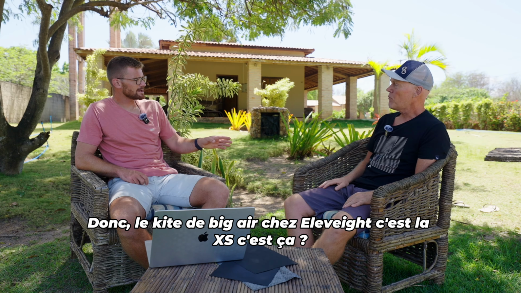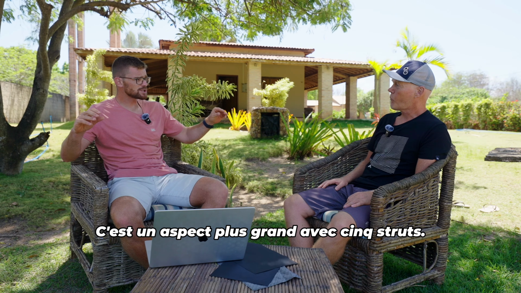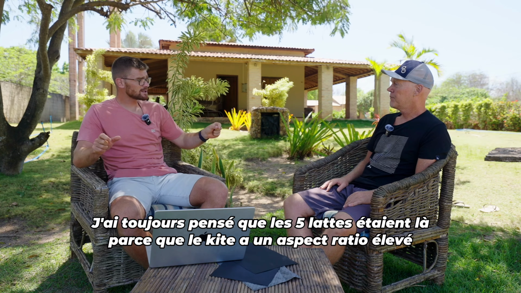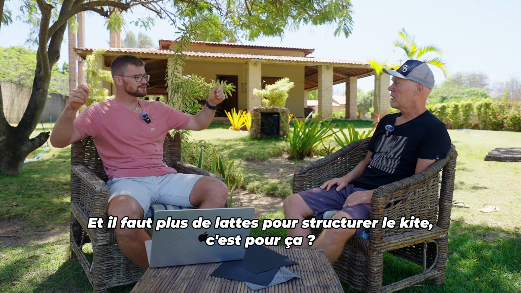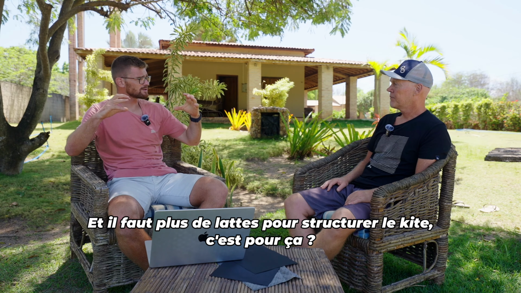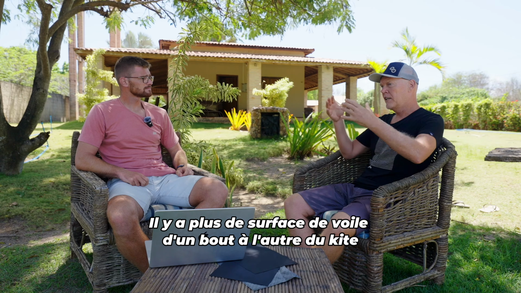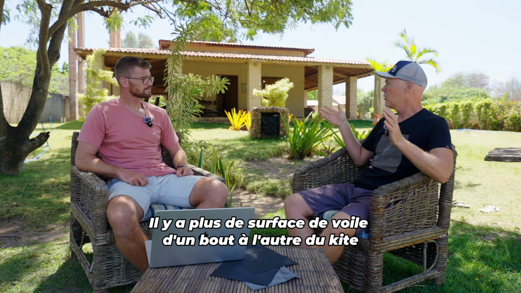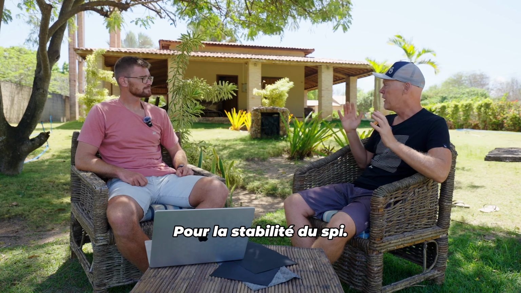Okay. So the bigger kite on the Elevate lineup is the XS, right? Correct. It is a bigger aspect ratio with 5 struts. I've always thought that the 5 struts is because you have a higher aspect ratio, a longer kite, and you need more struts to structure the kite. Is that the correct reason? Yes, that is basically correct. You have more canopy area from span to span of the kite, and so you add more struts for canopy stability.